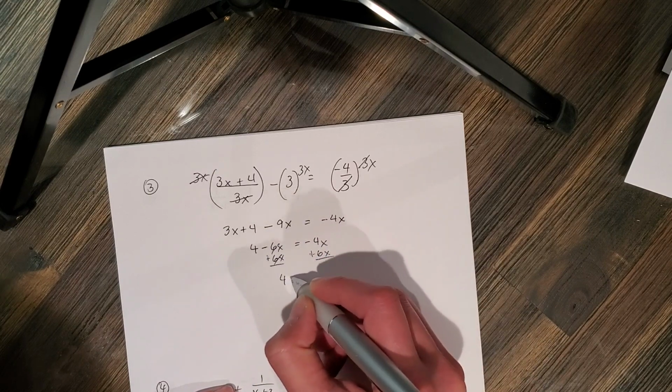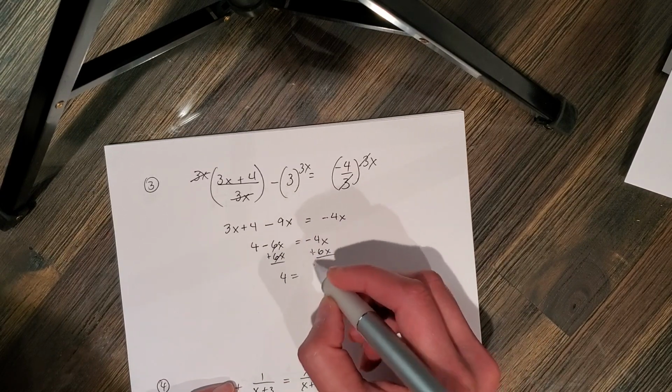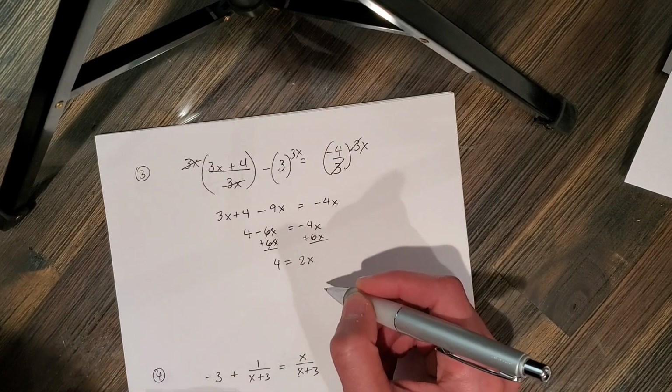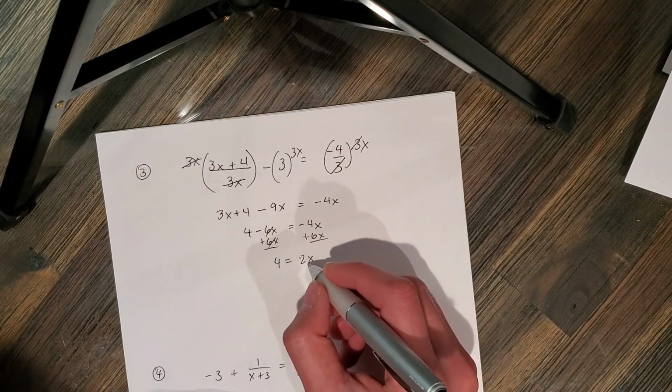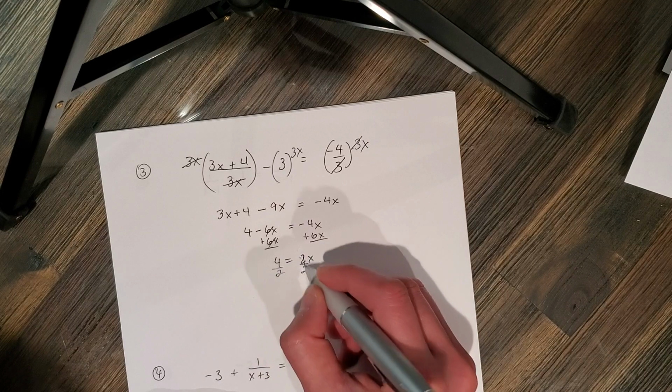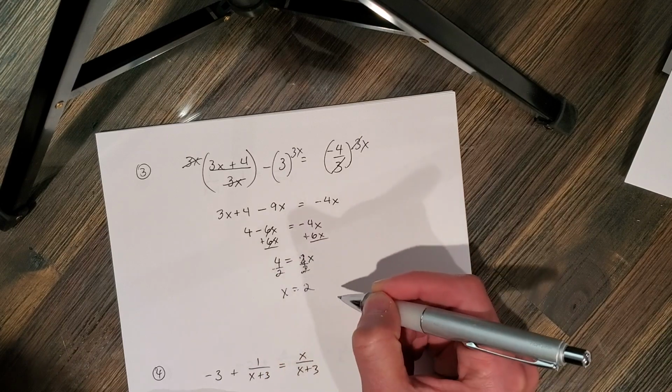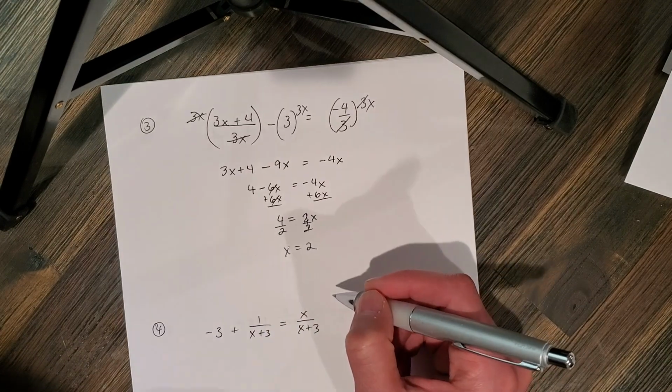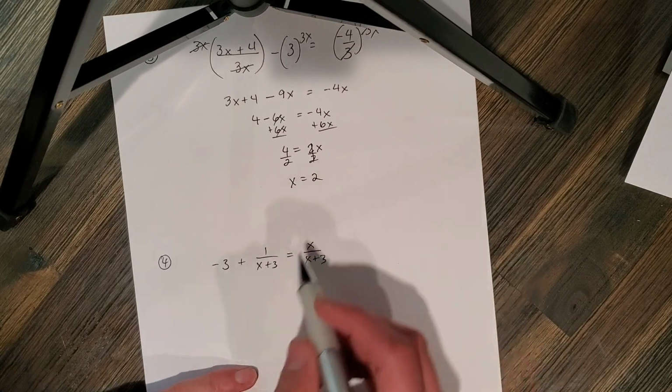And I end up with 4 equals, and then 6x minus 4x is 2x. Okay, now let's divide by 2. And we get x equals 2. That's it. Okay.